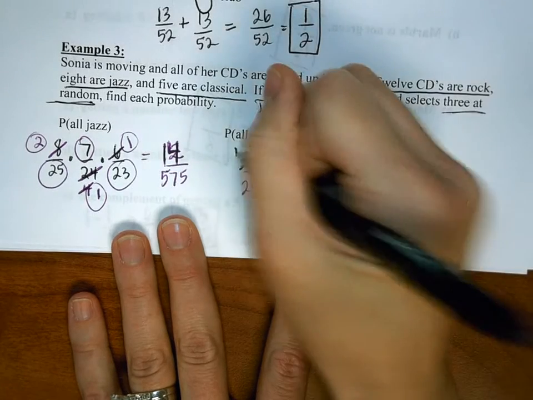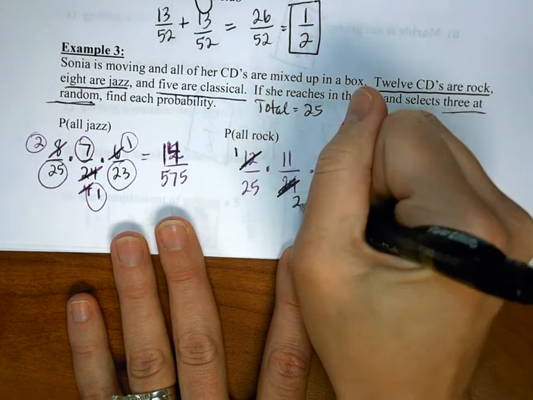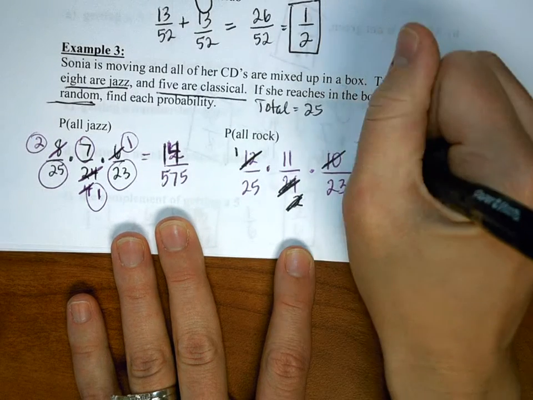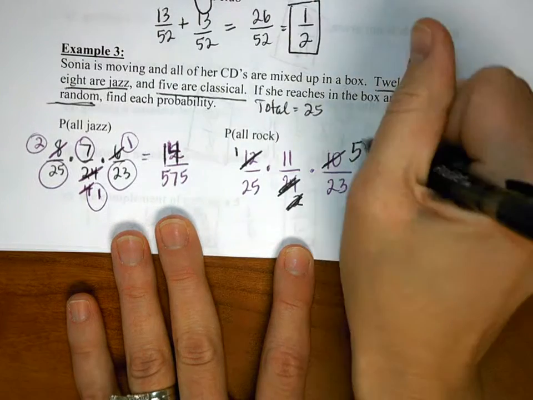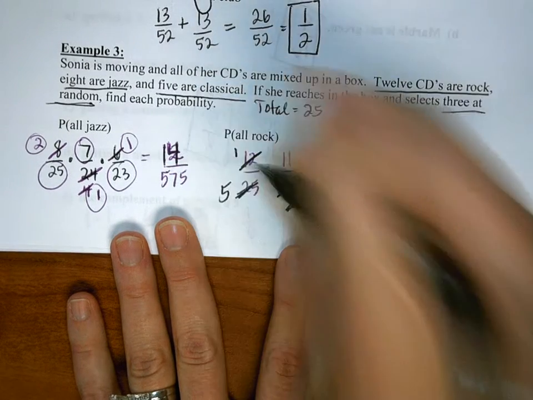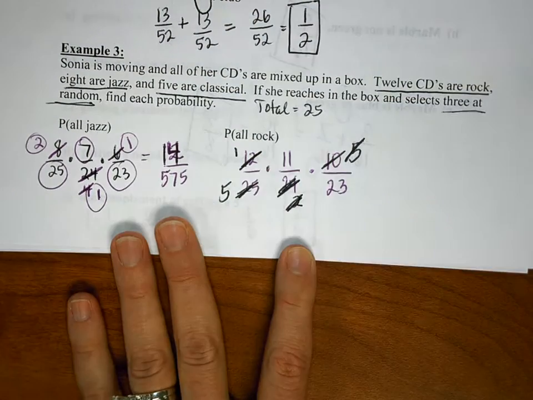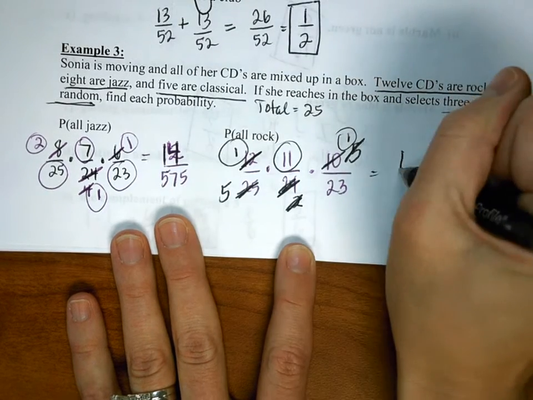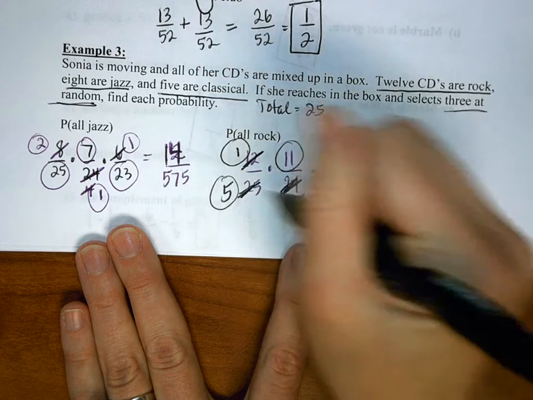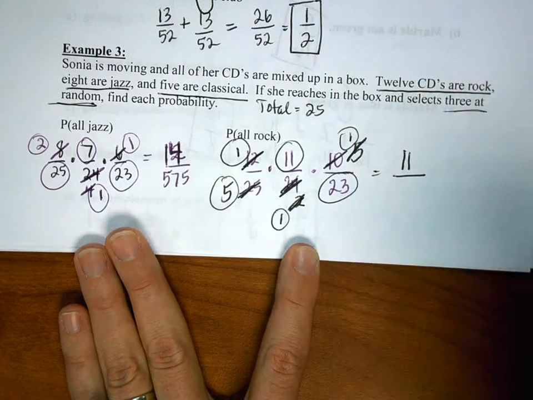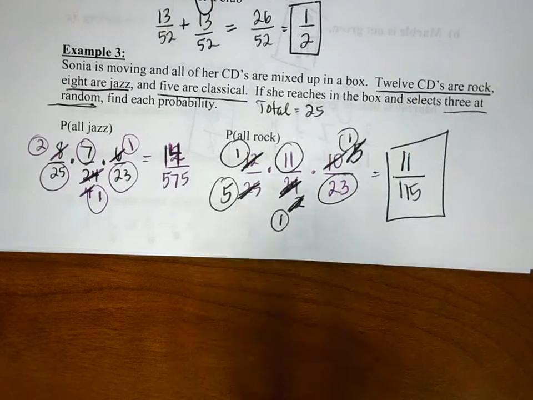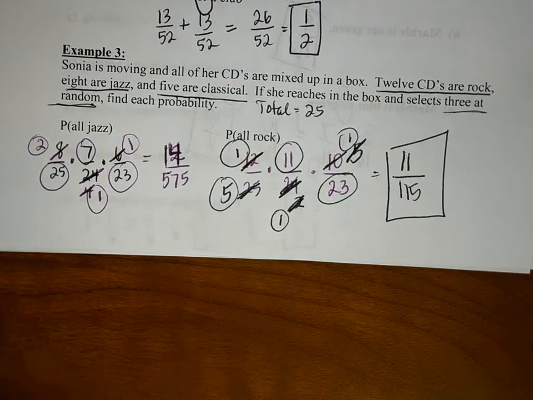12 divided by 12 is 1, and 12 goes into 24 2 times. Then I say, okay, 2 can cancel with 10, and that becomes a 5. And then 5 goes into 25 5 times. And I don't see anything else. So on the top, I have a 1, an 11, and a 1, which makes 11. On the bottom, I have a 5, a 1, and a 23, which multiplies to be 115. And that is in your simplest form. Questions? No. Okay, moving on.